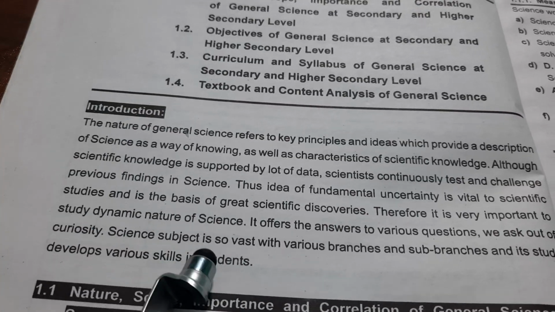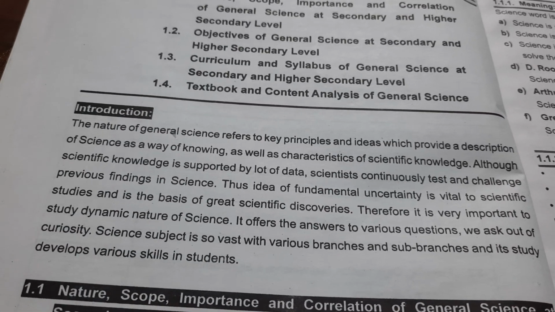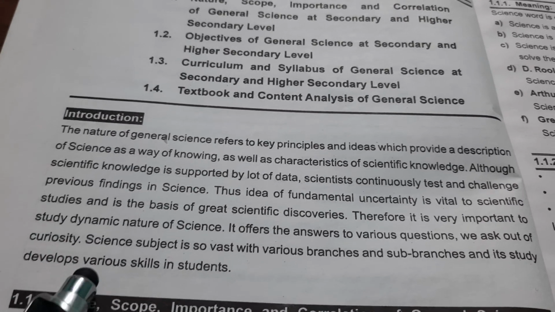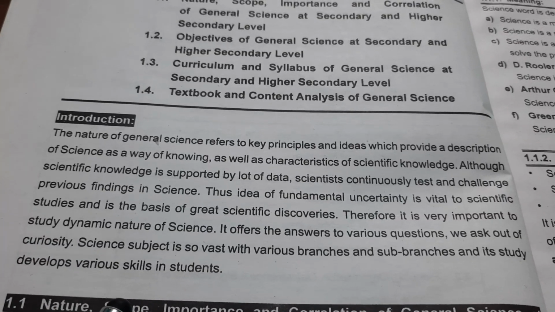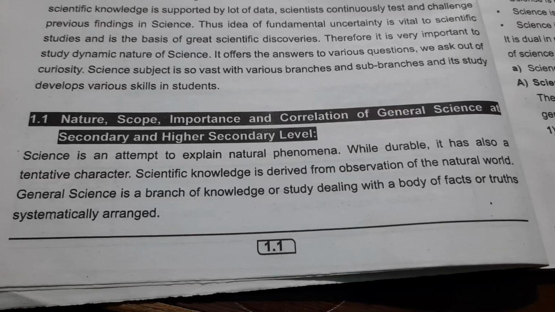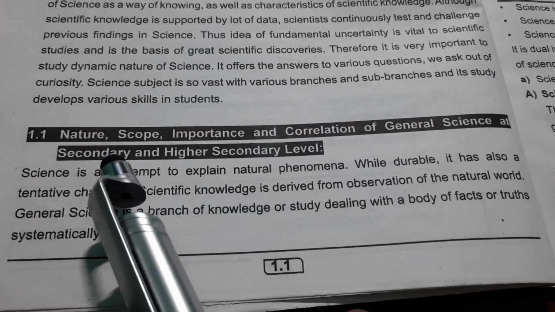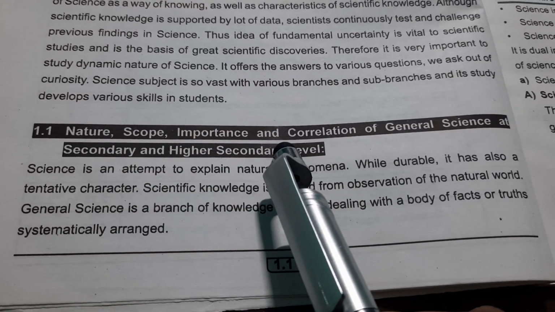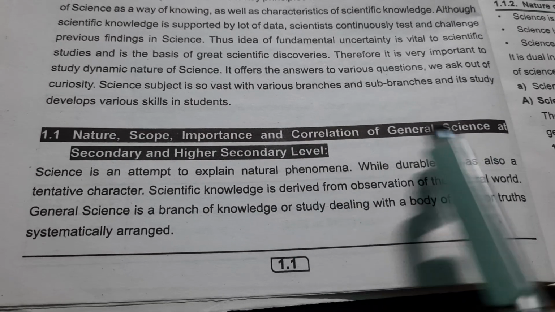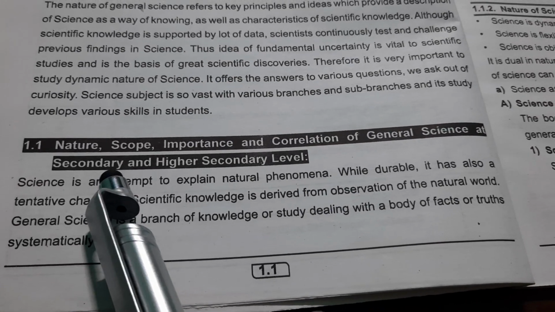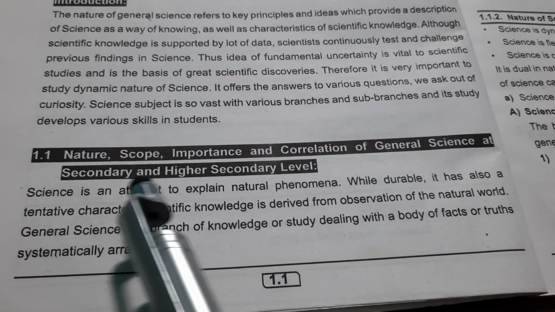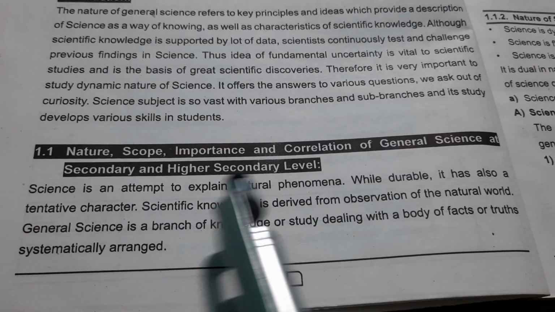So this was just an introduction. You all can take down. I'm only providing you all the notes, no explanation. Okay, next we have nature, scope, importance and correlation of general science at secondary and higher secondary level.